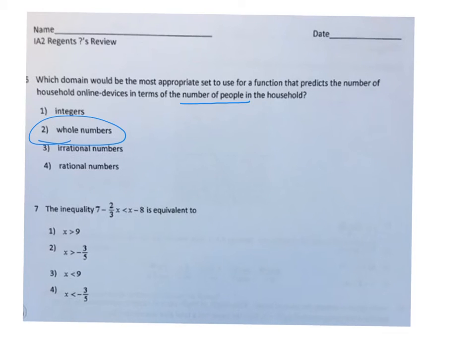The inequality 7 minus 2/3 x is less than x minus 8 is equivalent to. So if you treat this as though it were an equation, if you had an equal sign here, you have a variable on either side of the equation. So you have to use inverse operations to solve that. You do the same thing for this inequality. Instead of getting one solution, you're going to get many solutions. So the first thing that I would do is I'm just going to rewrite this over here. Give myself some more room.